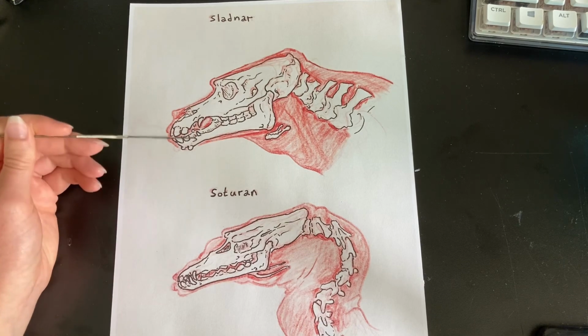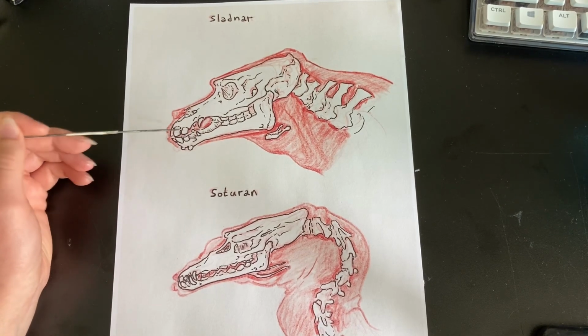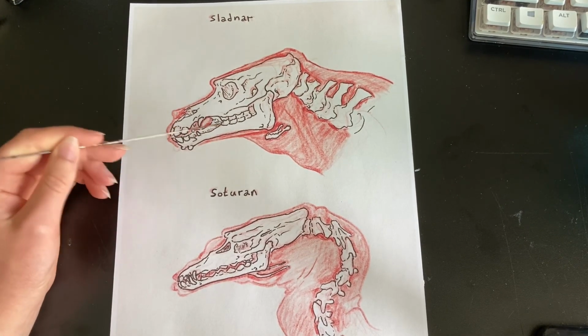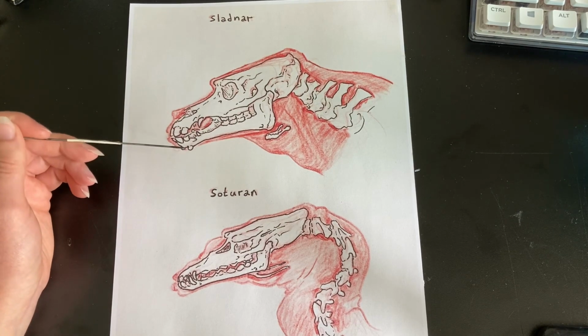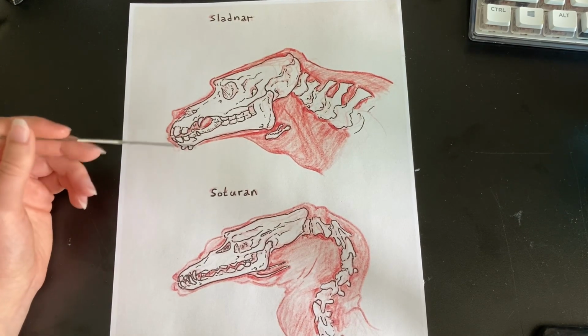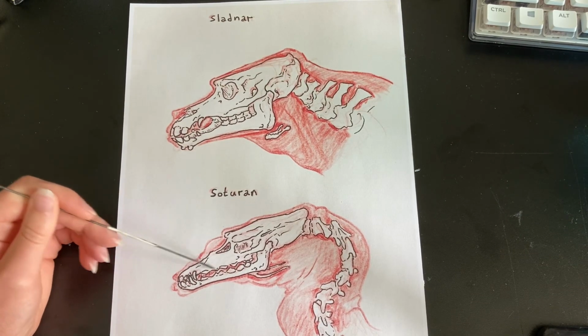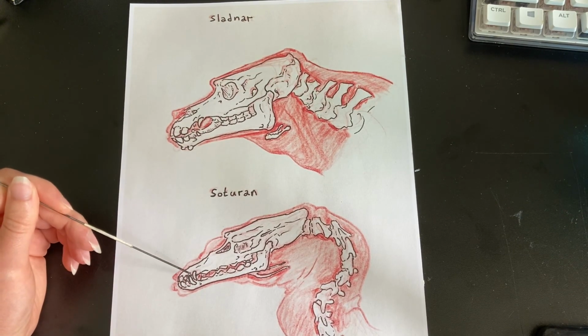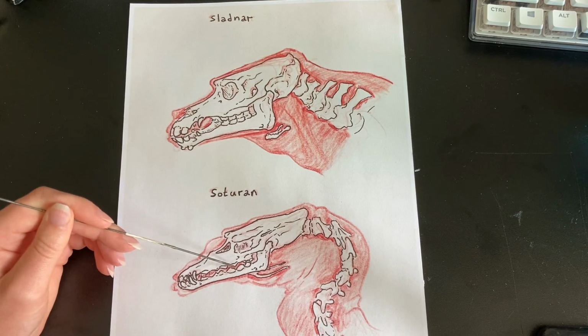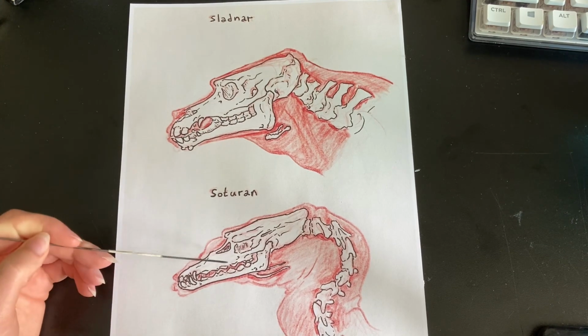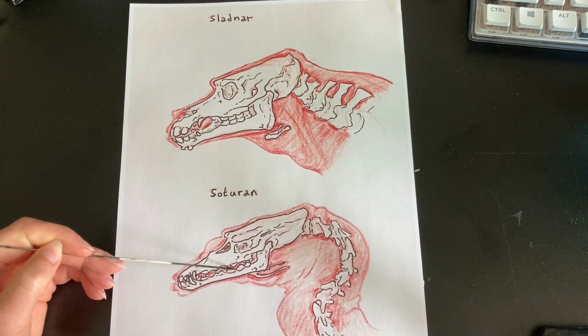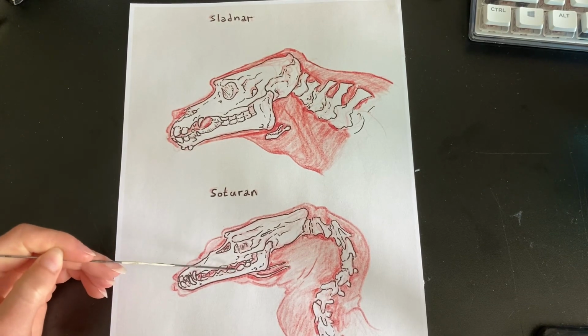But whereas a Sladnar has the sort of tooth arrangement for cutting and grinding, suited to an herbivorous or even omnivorous lifestyle, Soturans have teeth designed more for catching and piercing, and then actually puncturing back here. These are not grinding teeth. See how they zigzag? They interlock.